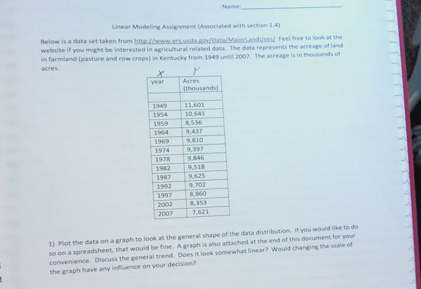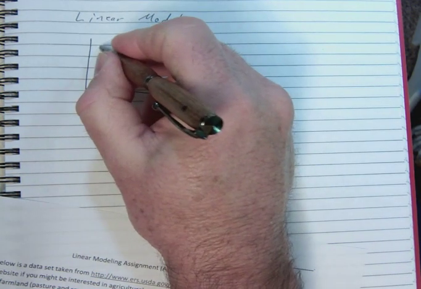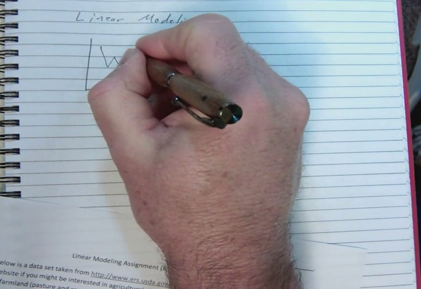Now, to make a model, all you have to do is choose two data points that are representative of the data. So I'm not going to take the time to graph this for this particular video, but it goes something like this, roughly.